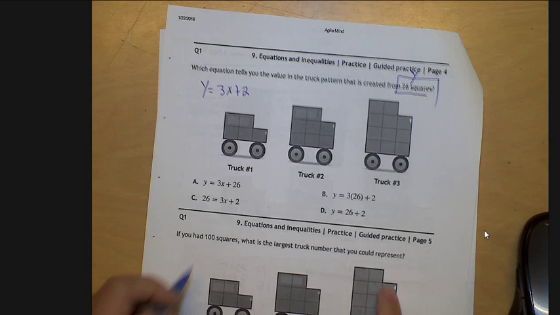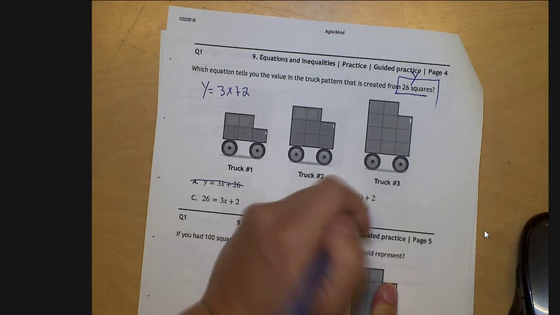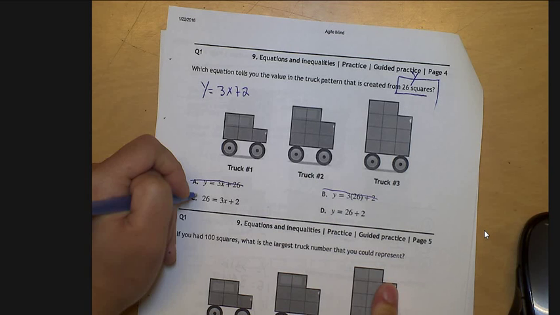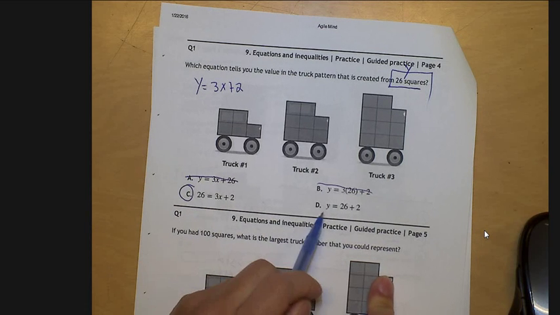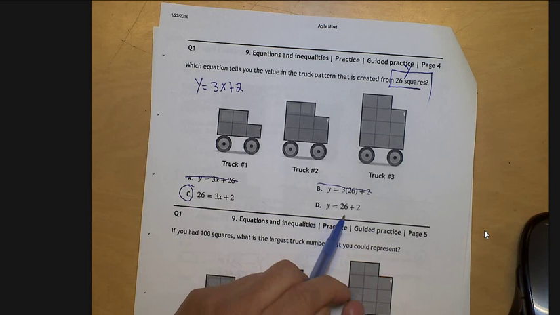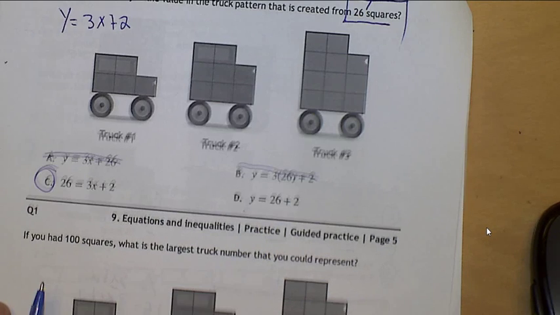Which one replaces y? Not A, not B. B replaces x. C it is. Just to double check why we can't pick D, it's because it doesn't replace y, and also we're missing a letter X. So it's wrong on like a bunch of reasons.